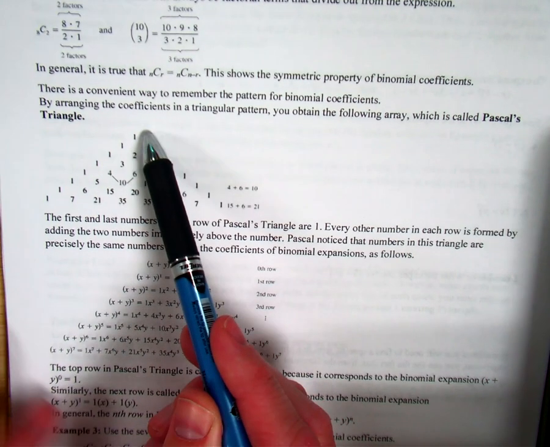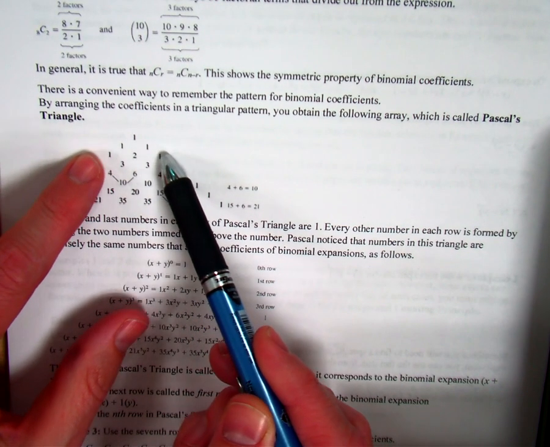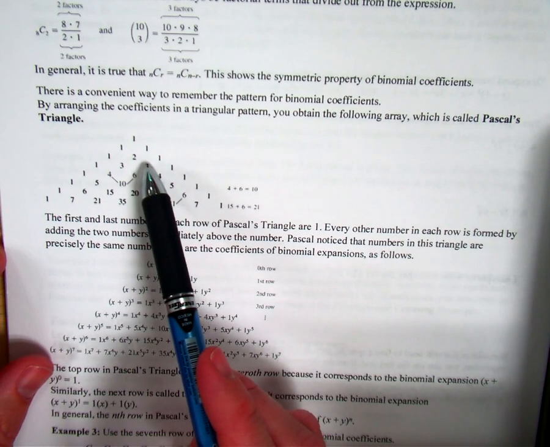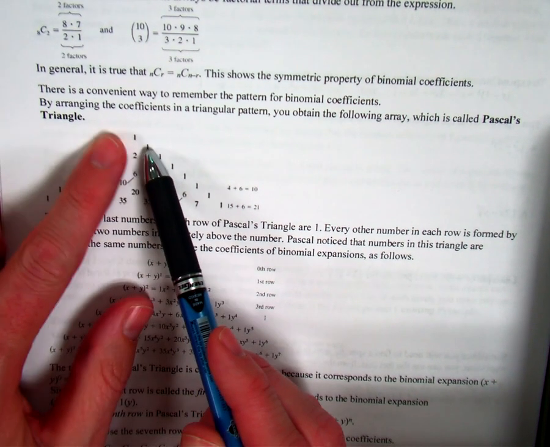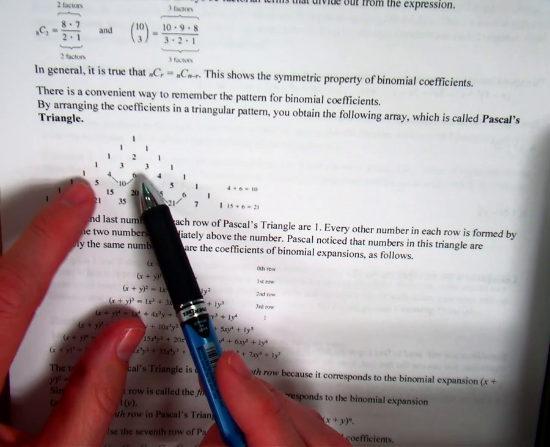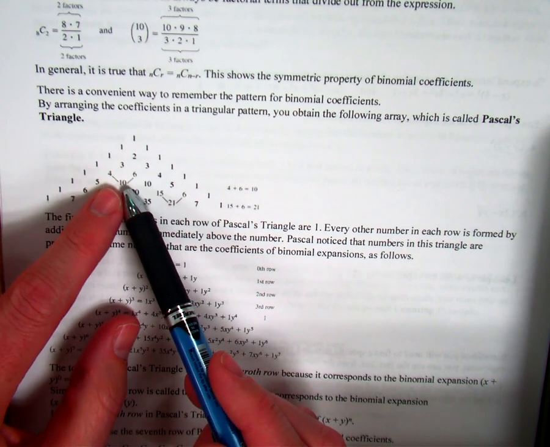So it starts off with a 1, and then we keep going 1s on the outside for each row. And then every other term is made up by adding the 2 diagonally above it. So 1 plus 1 is 2. 1 plus 2 makes 3. You can see they've kind of outlined 4 and 6 makes 10 below it.